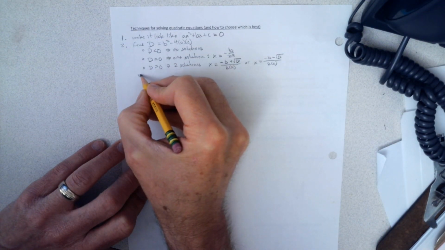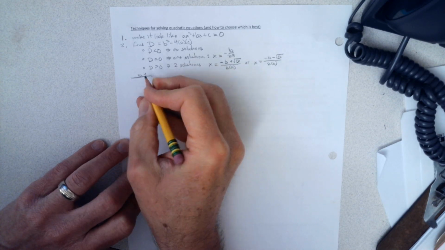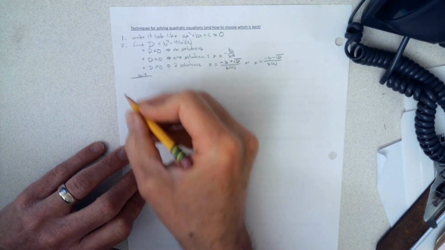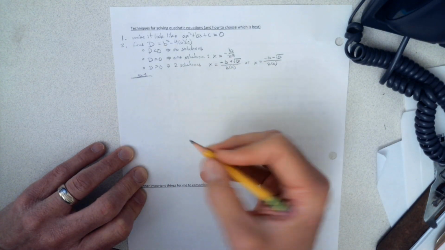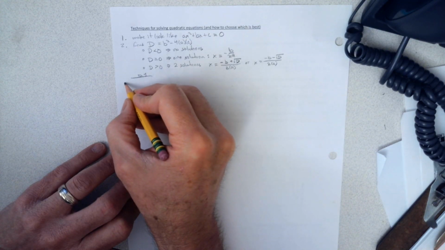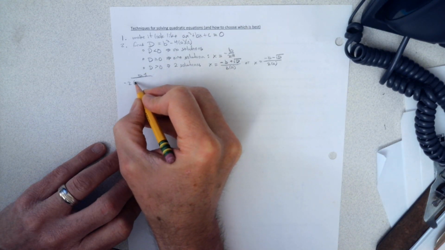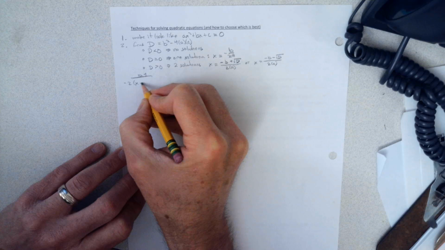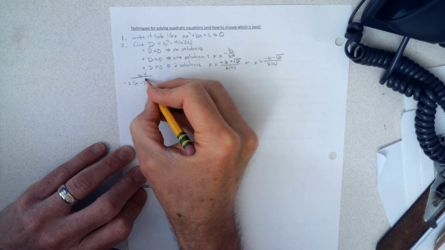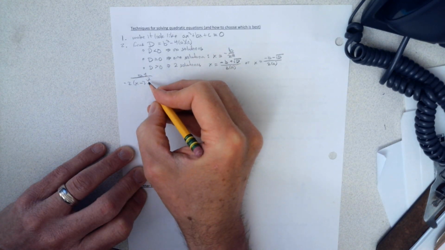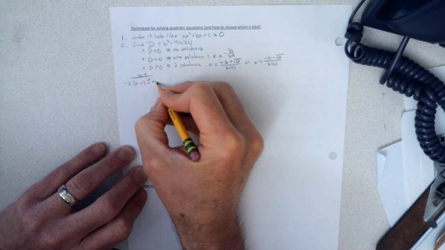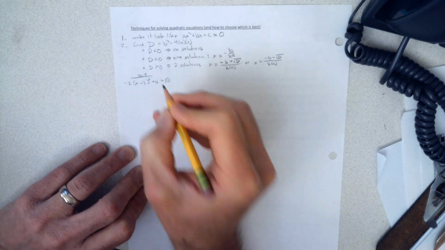All right, example 1. Let's solve. The instruction that comes with all of these is solve, so we're looking for the value of x that will make these equations true. So I'm going to do negative 2 times x minus 3 squared plus 6 equals 10.